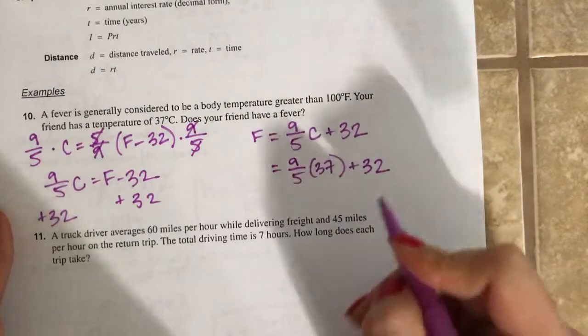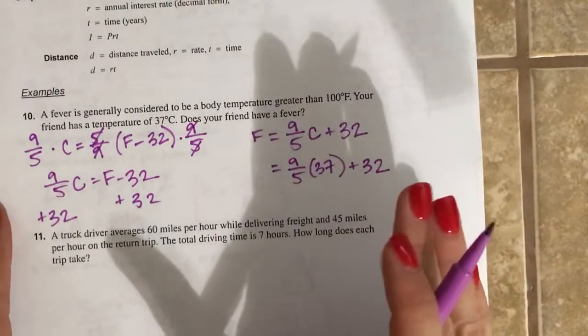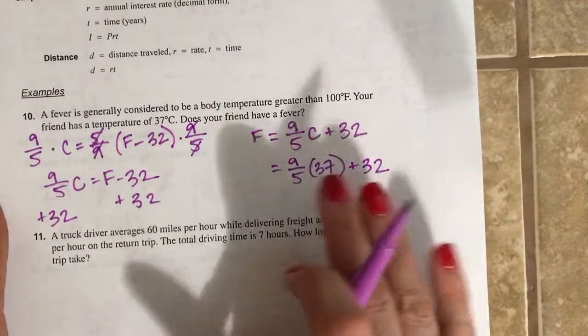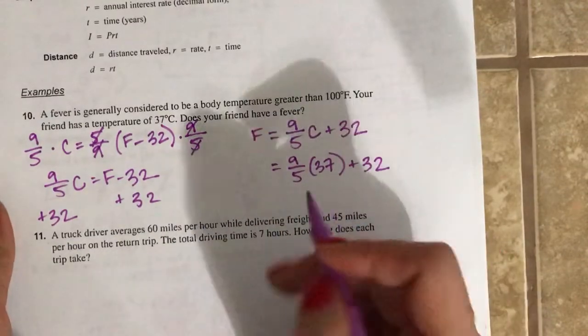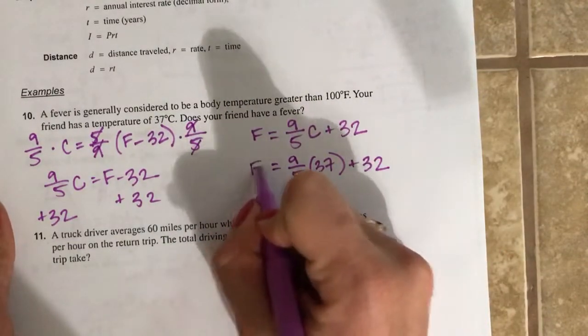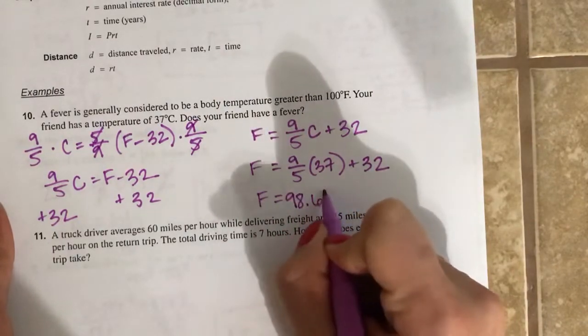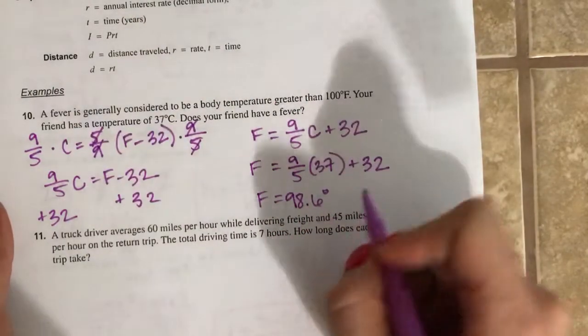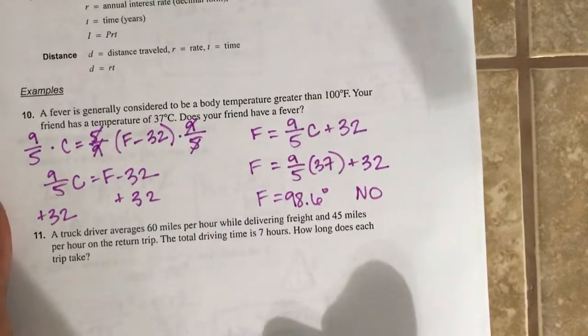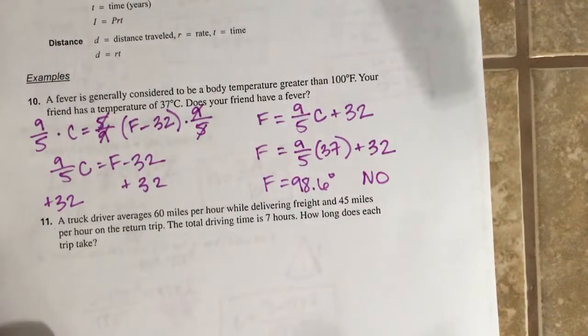And since we're talking about temperature, and temperature is typically given in decimals, I would go ahead and put this in the calculator and get a decimal value. And it comes out that this Fahrenheit temperature is 98.6, which is not a fever. So the answer is no, it's actually normal.